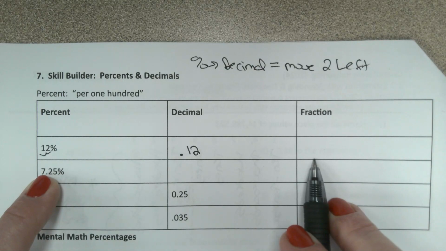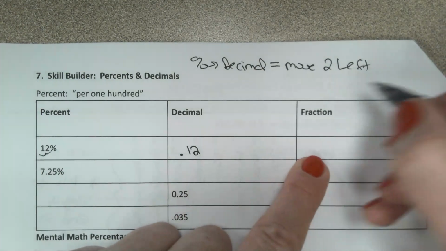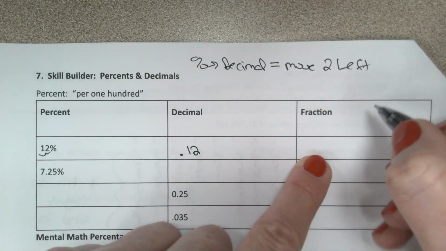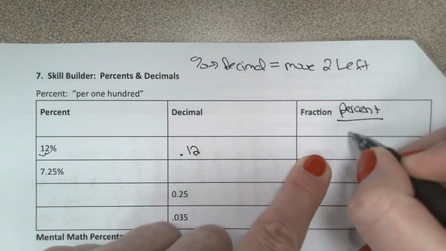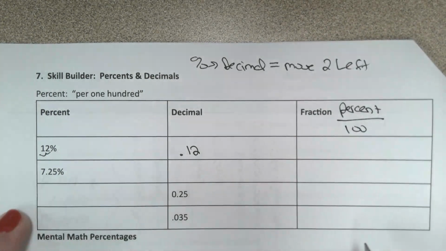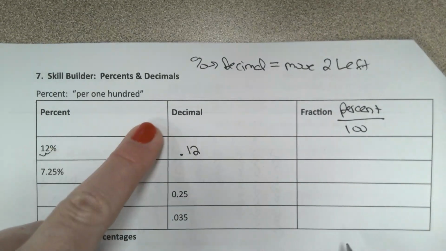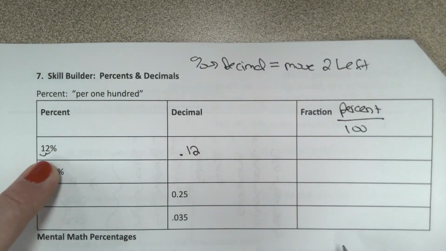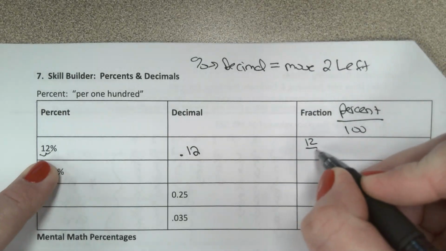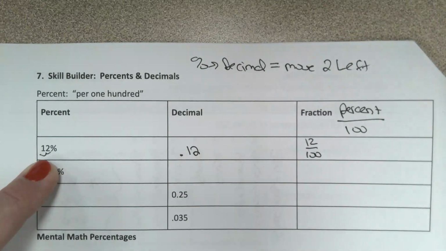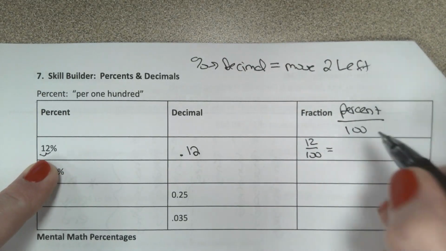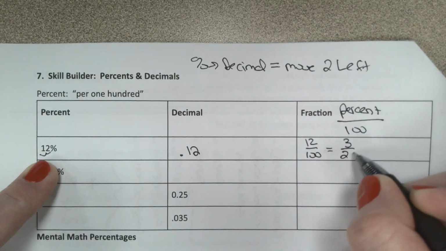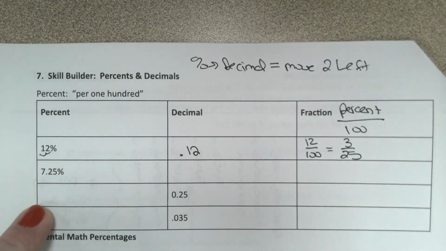When you have a fraction, you can take the percent divided by 100, because percent literally means per 100. So if I come back here and I focus on the 12, that means that I have 12 out of 100. And then you probably want to reduce it, so that's how I get 3/25.